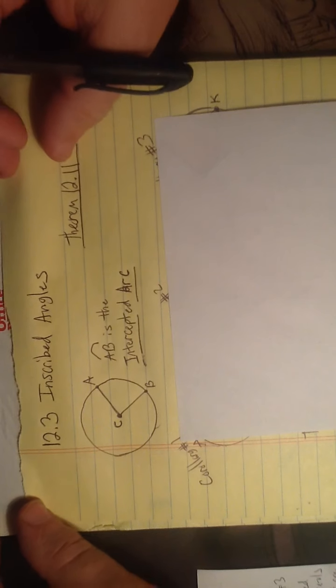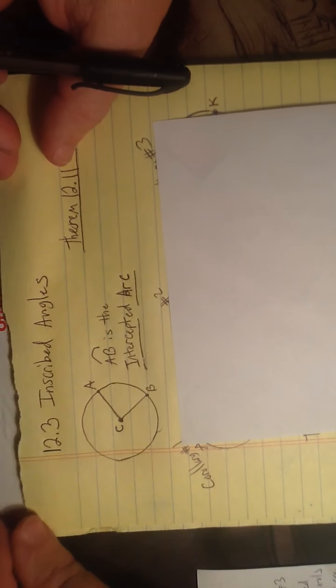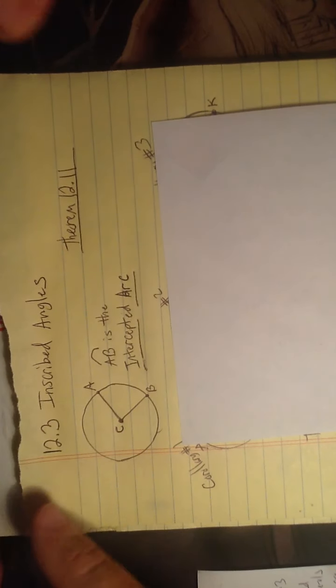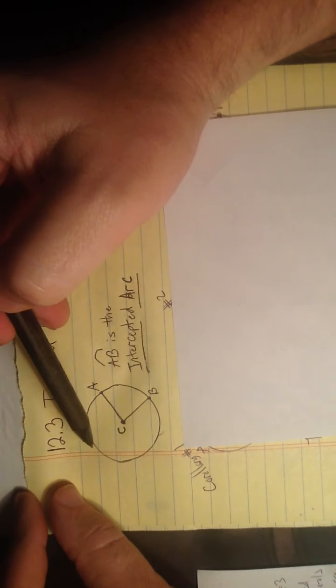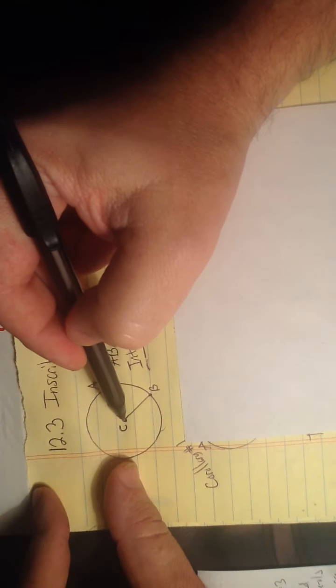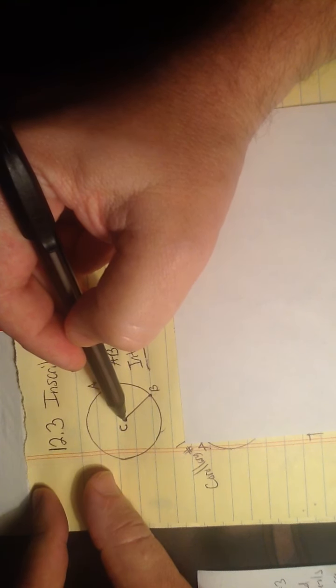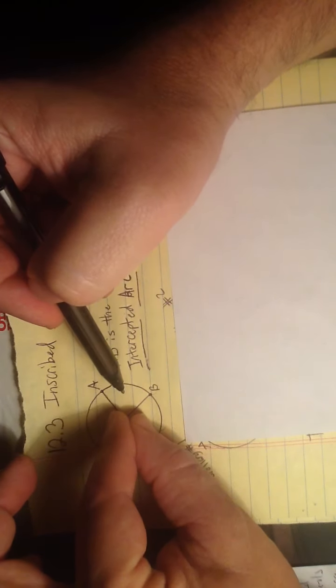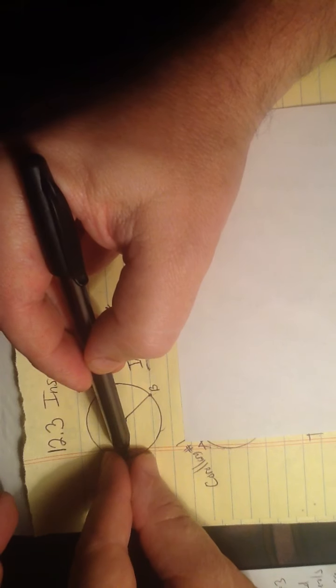Well, an inscribed angle is any angle whose vertex is actually on the circle itself. So the way I'm going to demonstrate this or describe it is I'm going to think of this right here as a rubber band. Here's a nail. There's a nail in the center of the circle, and this is a rubber band. If you were to take that rubber band and basically drag it back and then nail it on the circle, put another nail on the circle and then let it rest, then you have an inscribed angle.